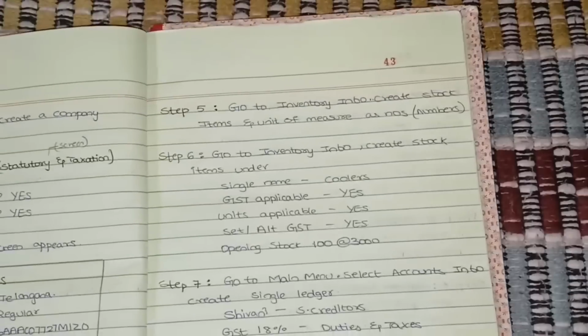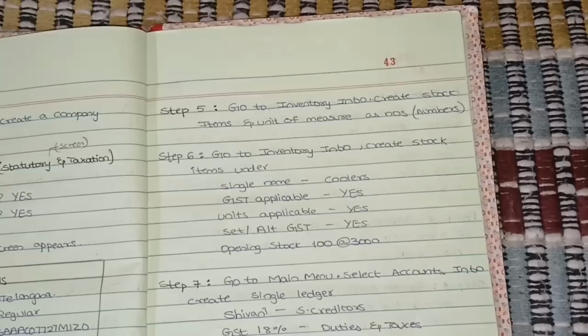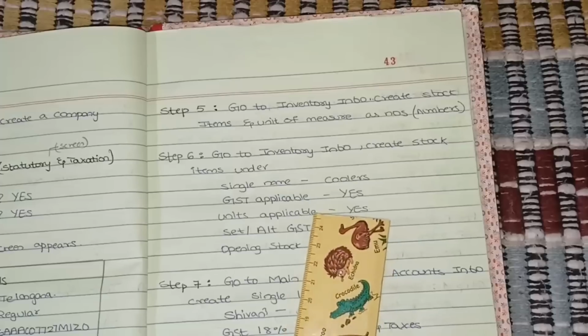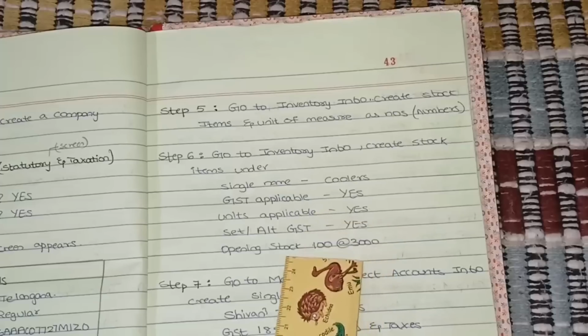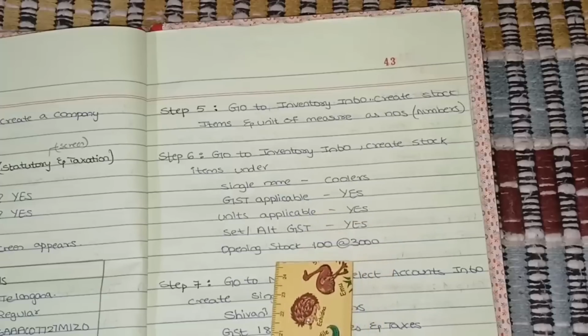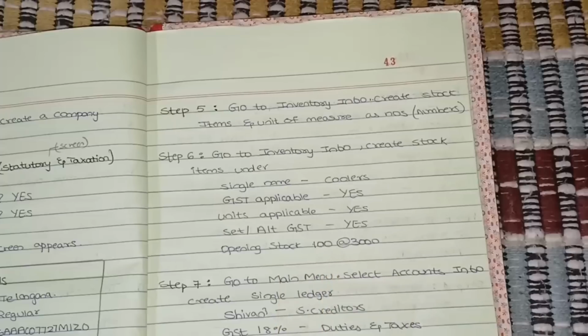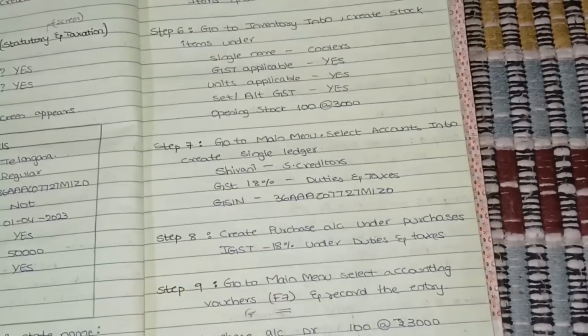Okay, and the fifth step is go to inventory info. You need to go to inventory info from gateway of Tally. Then you need to enter the details of the stock item name, what coolers he is buying, and the applicable GST, set/alter GST applicable, how many coolers he is buying at what cost. That type of details you need to enter in the inventory info, and after entering all the details, go to main menu and select accounts info.